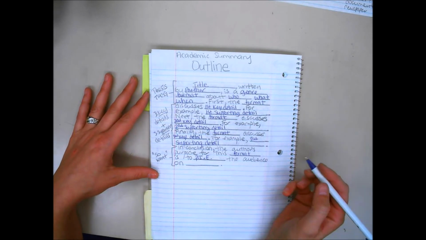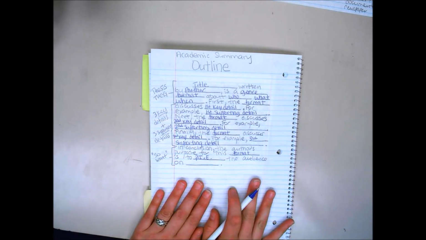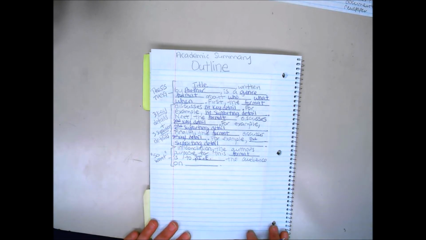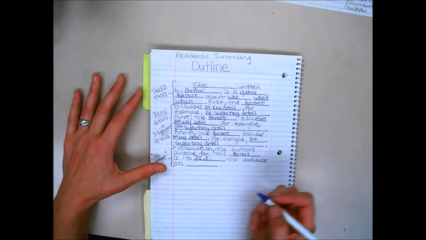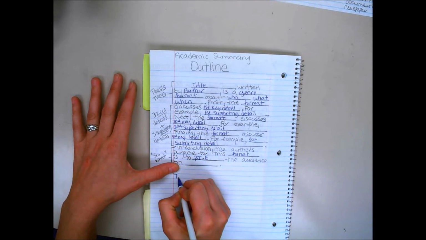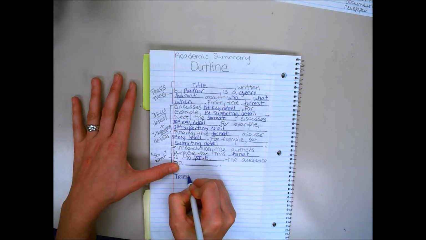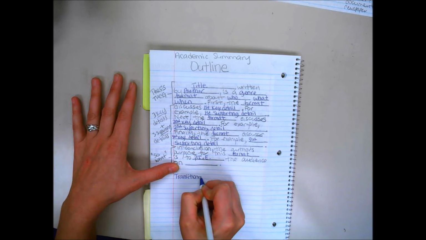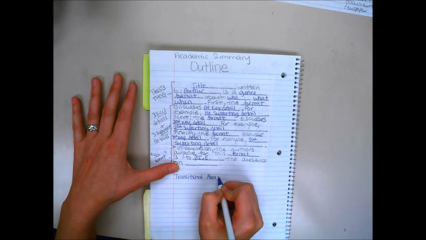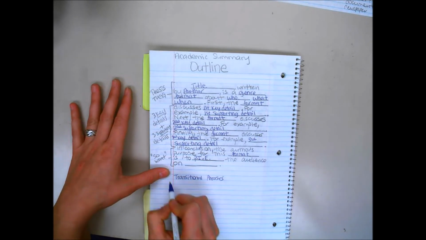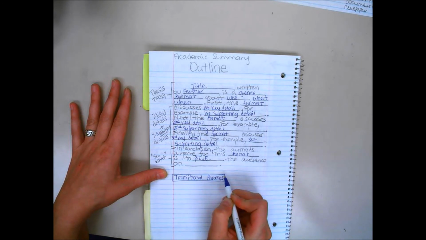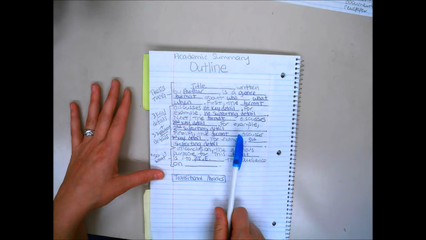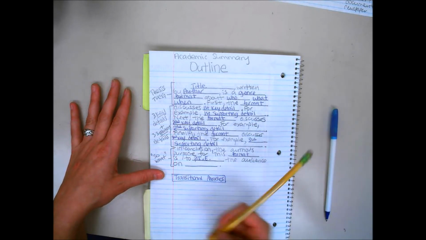Okay. Now on the bottom, we are going to cover some vocabulary that you need. The first one we'll do is transitional phrases. So write transitional phrases. Put a box around it. Take your pen, move it to the side, take your pencil.